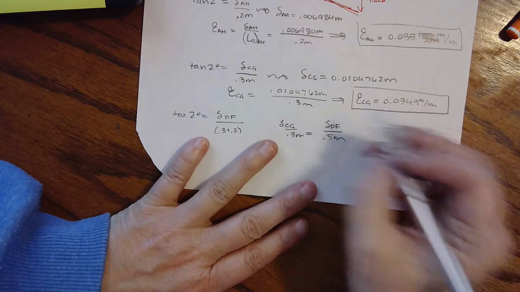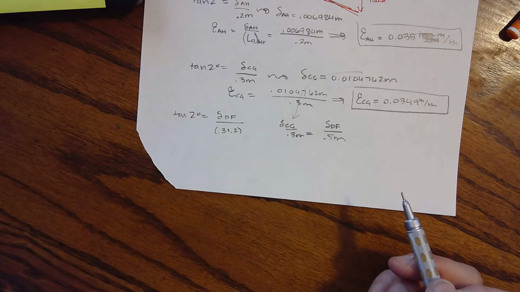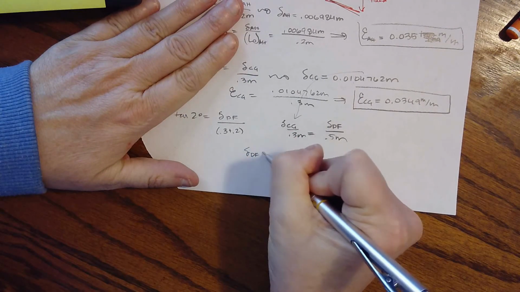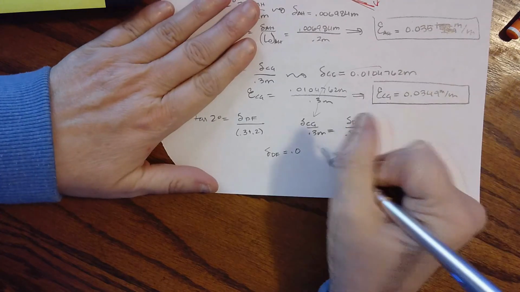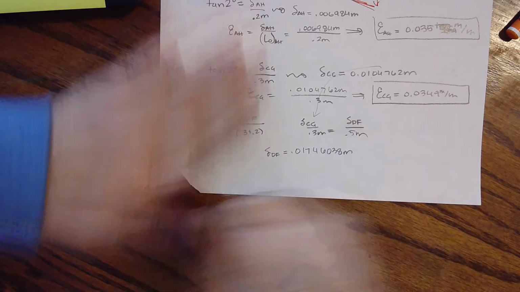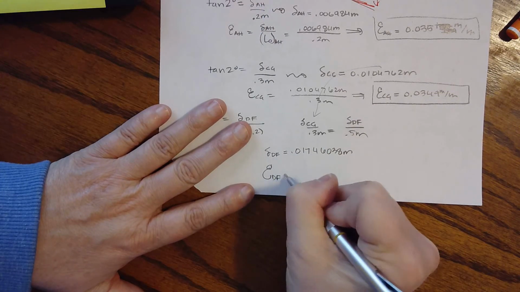So if I do this, well, I found delta CG right there, and using similar triangles, I can find that delta DF equals 0.0174638 meters.